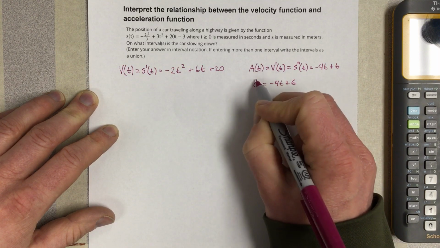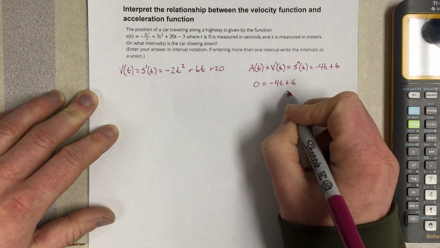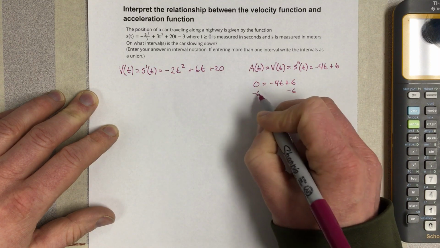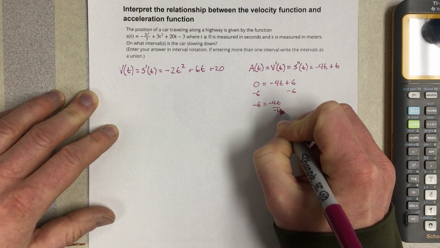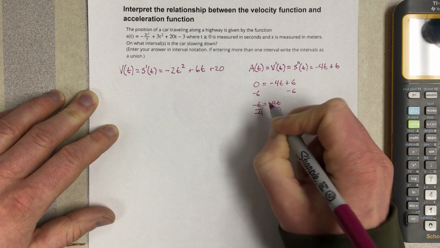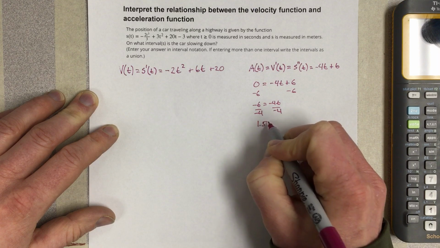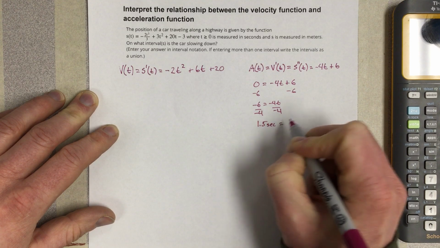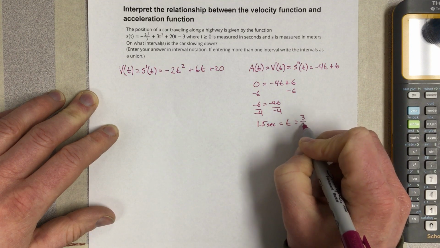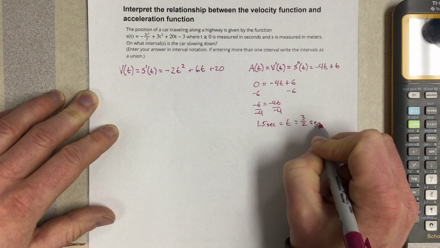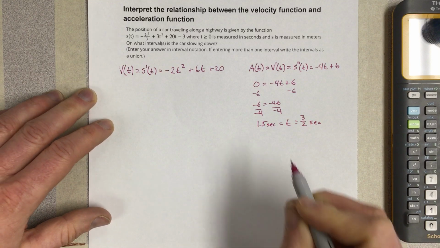If I subtract 6, I get negative 6 equals negative 4t, divided by negative 4. So at 1.5 seconds for t. They might use 3 over 2 for the fraction version of that.